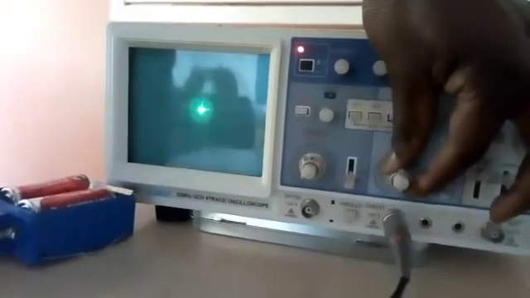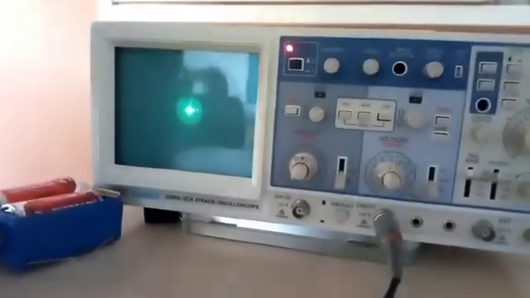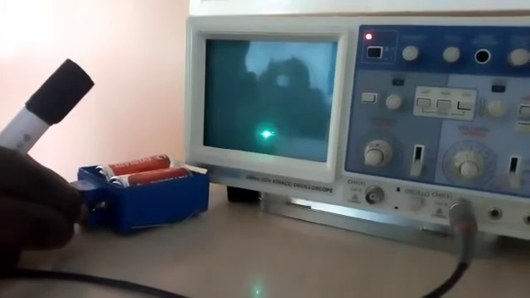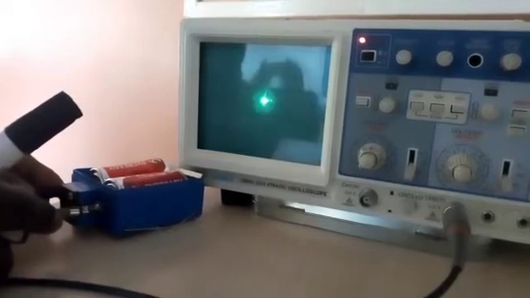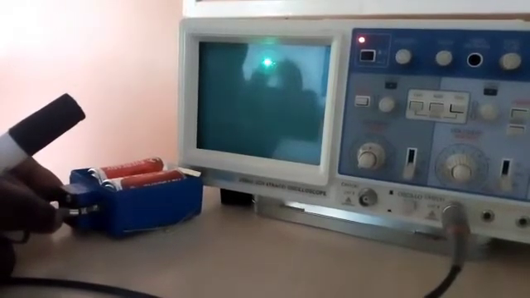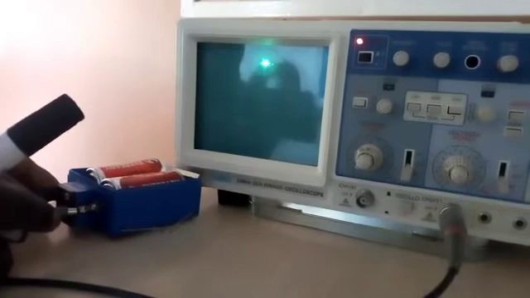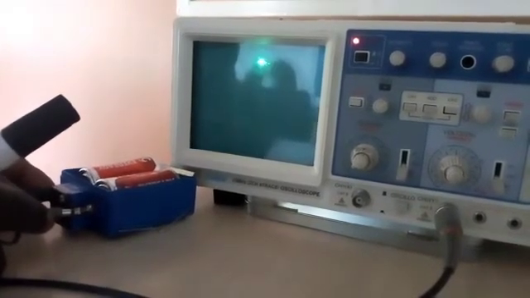We can continue reducing this Y gain setting. It's now at 0.1, and depending on the setting of the Y gain, the vertical displacement increases. So we'll be interested in how many divisions the spot has been displaced upwards.